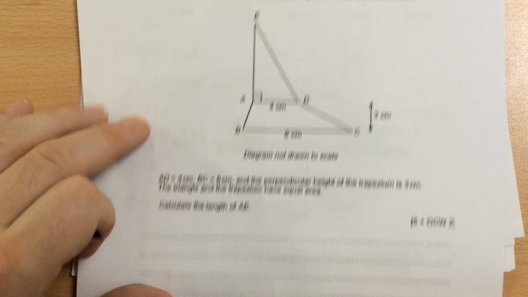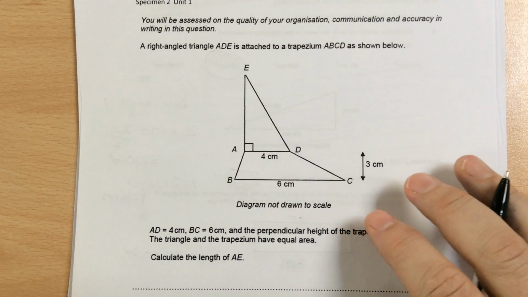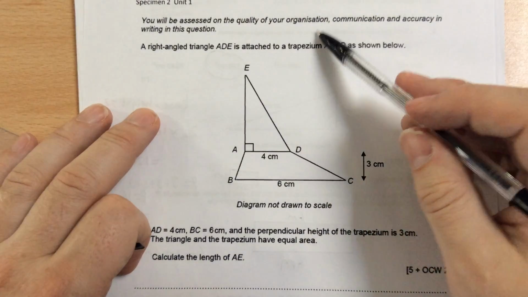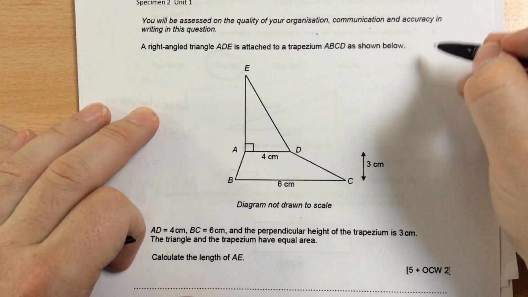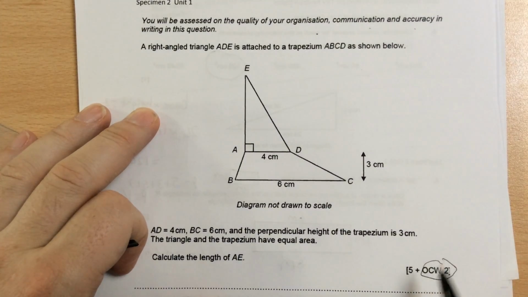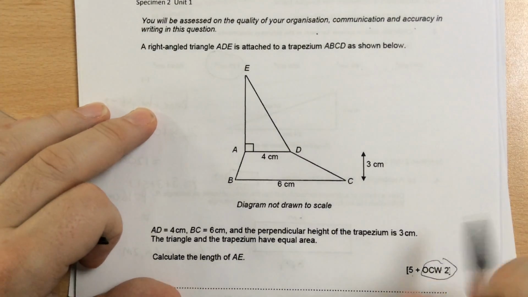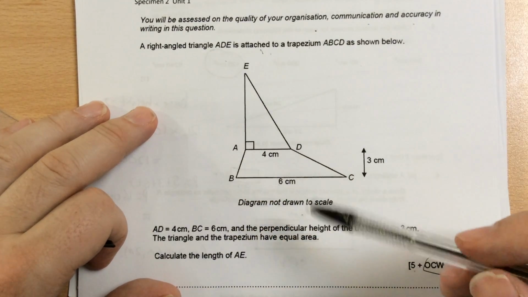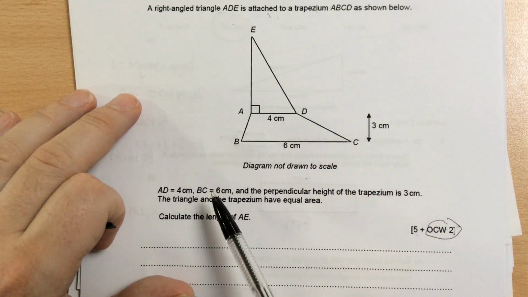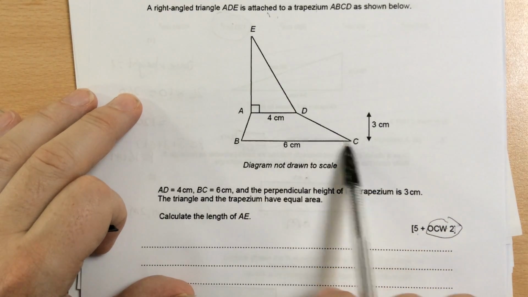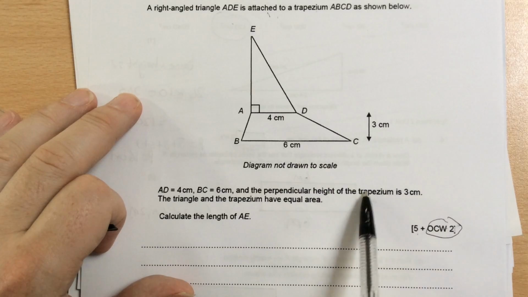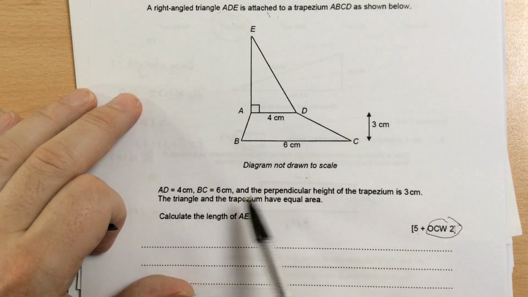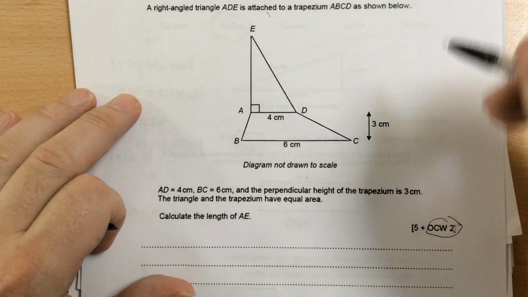Right, next question. This question here has organisation, communication, accuracy, so it's 2 marks for the OCW and 5 for the maths. A right angle triangle is attached to a trapezium as shown. AD equals 4, BC equals 6, and the perpendicular height of the trapezium is 3. The triangle and trapezium have equal area.